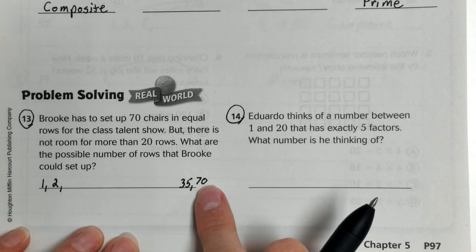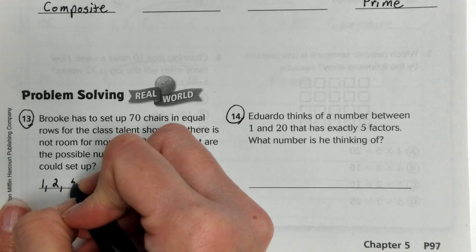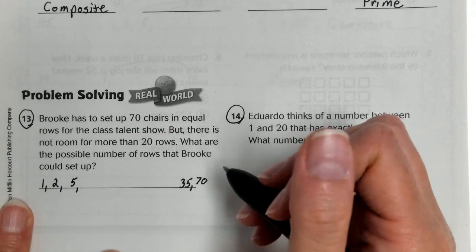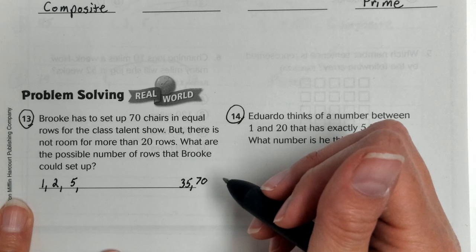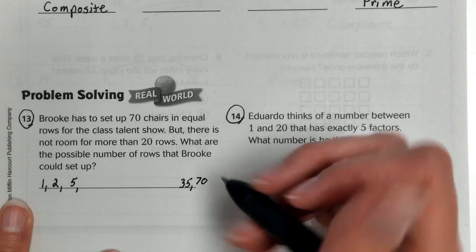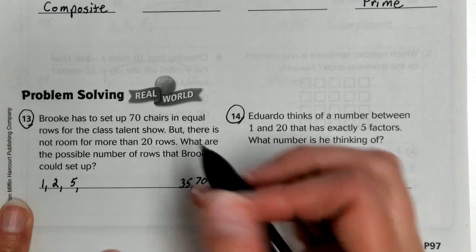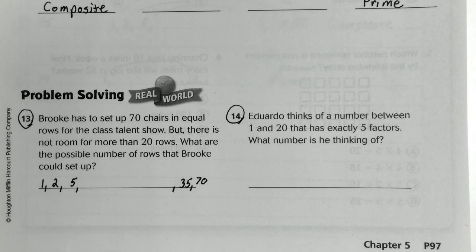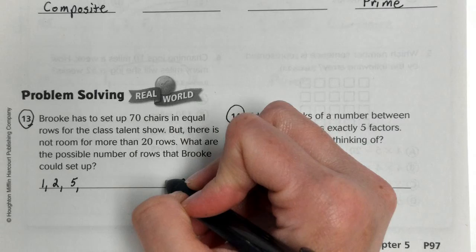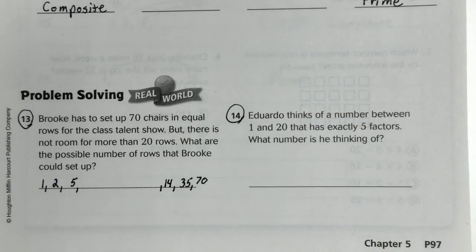Yes, because remember 5, if it ends in a 0 or a 5, it's divisible by 5. So 5 times, it's not 5 times 7. 5 times 8 is 40. 5 times what number equals 70? 14. All right, what about 6?